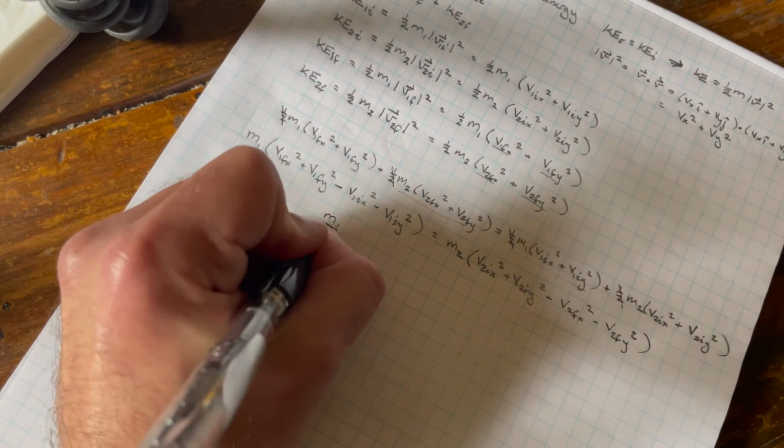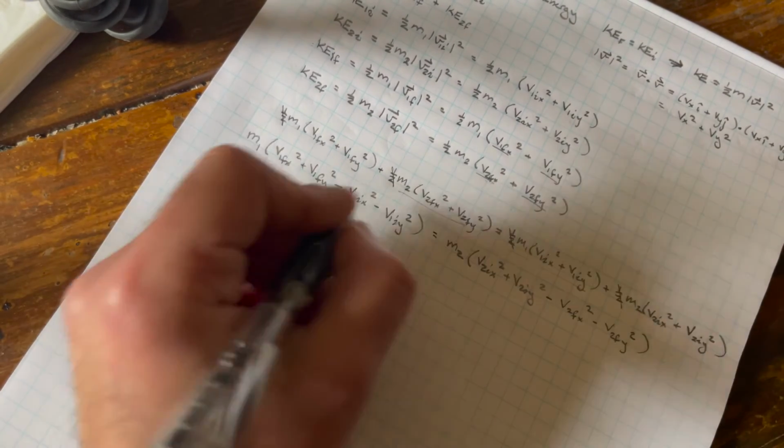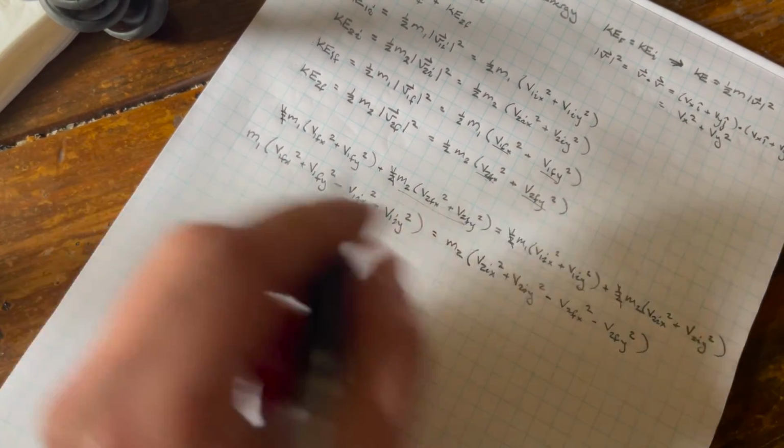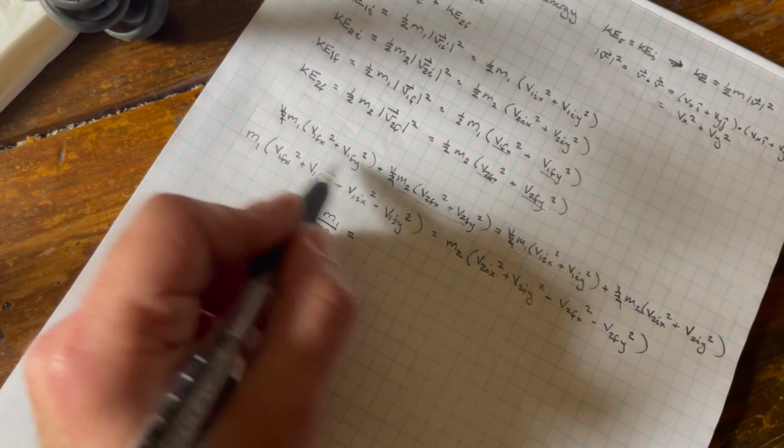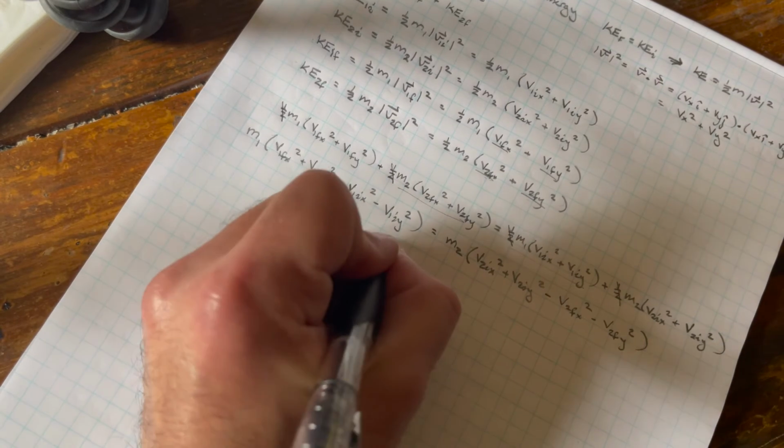So m1 over m2 is equal to, just divide both sides by m2, and now I'm going to divide both sides by this whole thing right there.